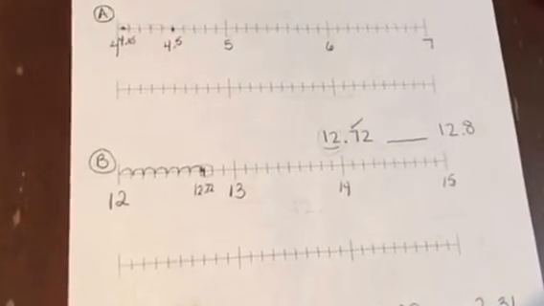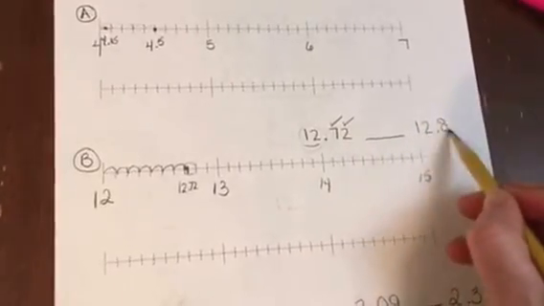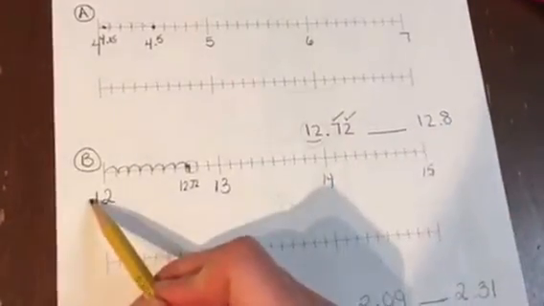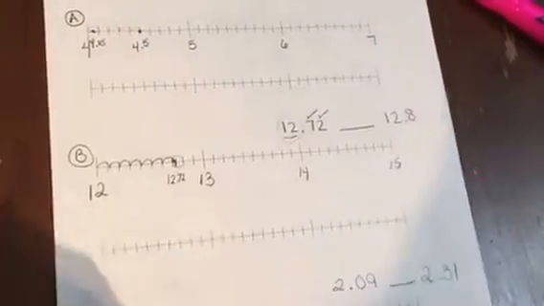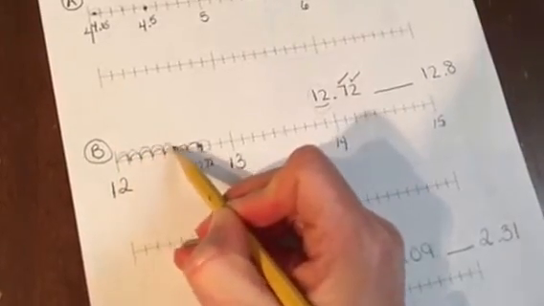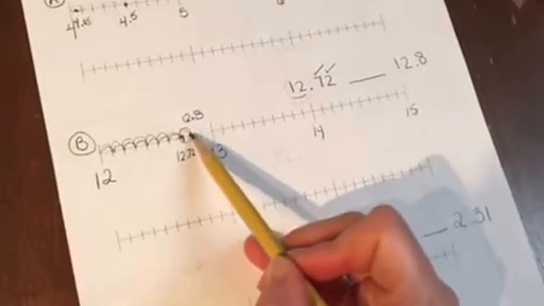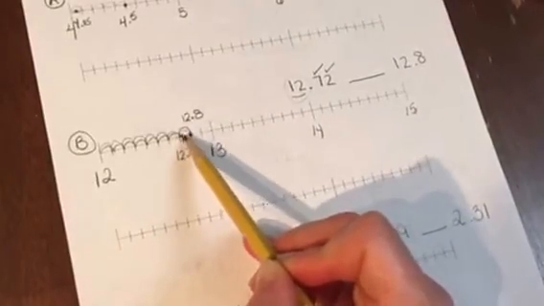And hopefully you're caught up with me. Let's do the next one. Oh wait, we did this guy. Let's check him off. 12.8. I have 12 wholes. What place is this? Right after the decimal is the tenths. So let's hop 8 hops. Here we go. 1, 2, 3, 4, 5, 6, 7, 8. 12.8 is right here. Hopefully you can see that 12.8 is further than 12.72. So you eat the bigger one.